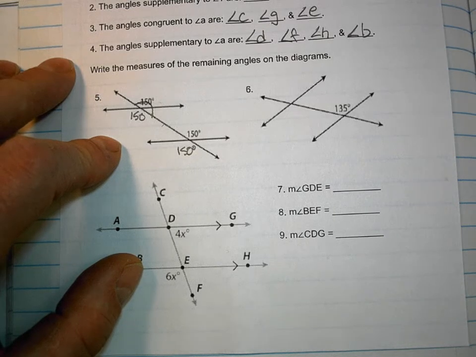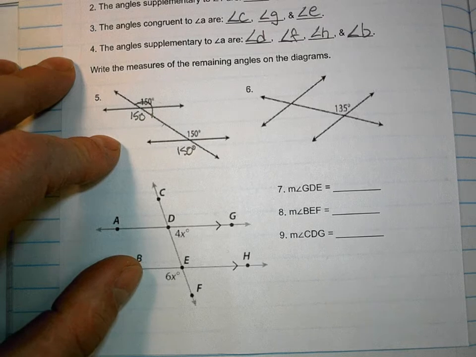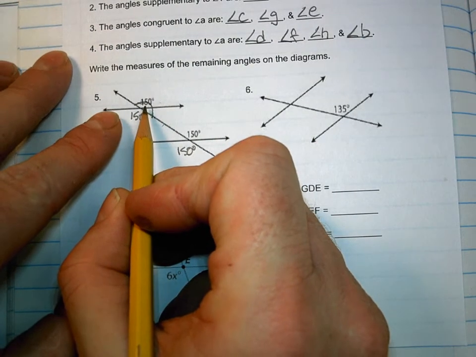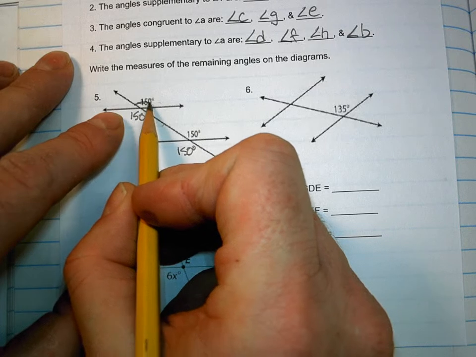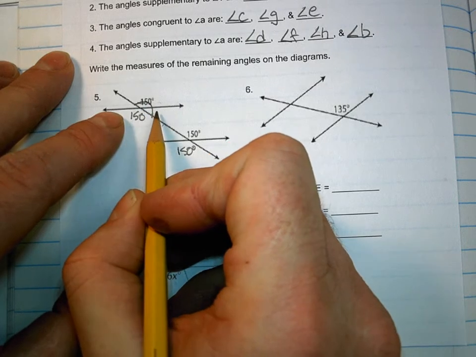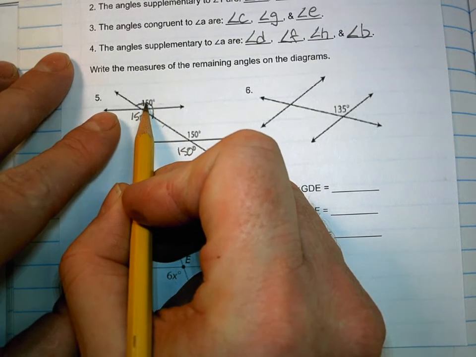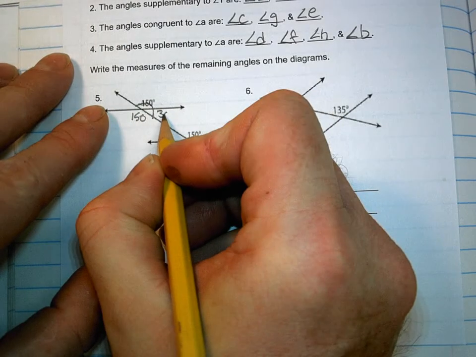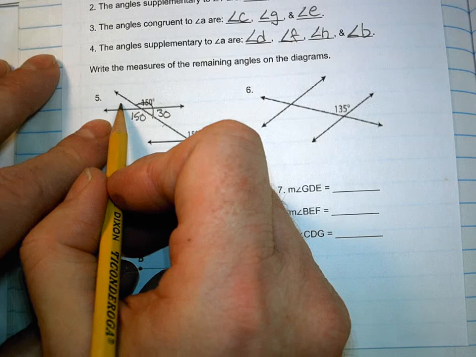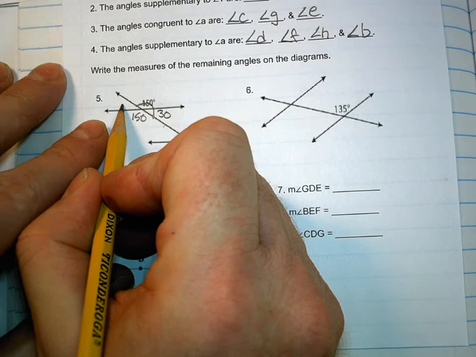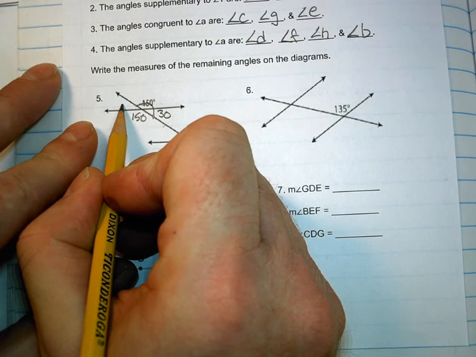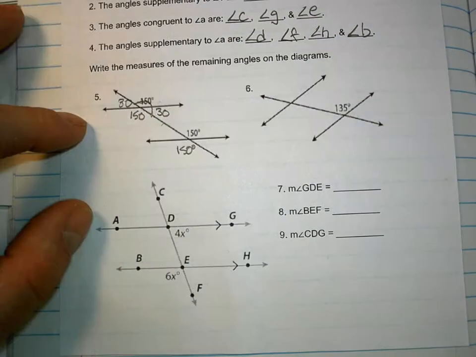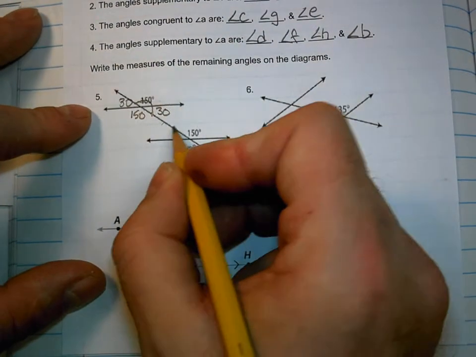180. So if this angle is 150, then these two angles equal 180. All you got to do is take 180 and subtract 150, which is 30. All right, Jocelyn, how much is this one? 30. Because all the acute angles are 30, aren't they? Yes. So I can just label them all.